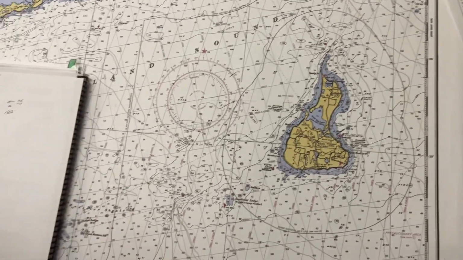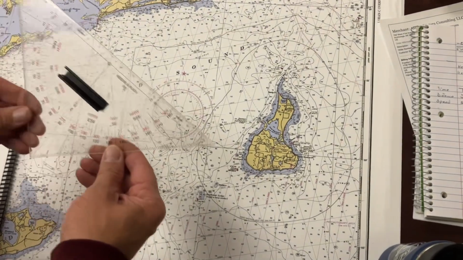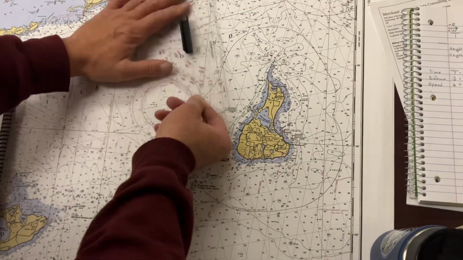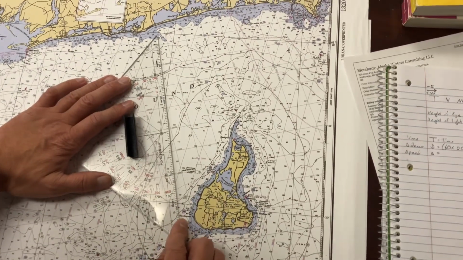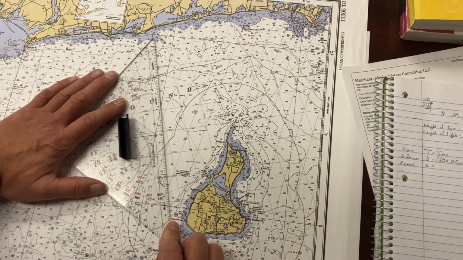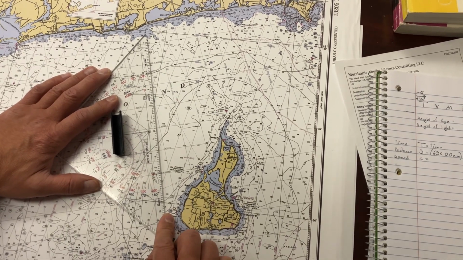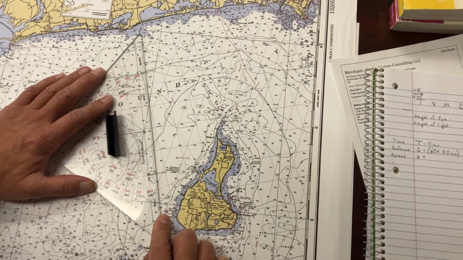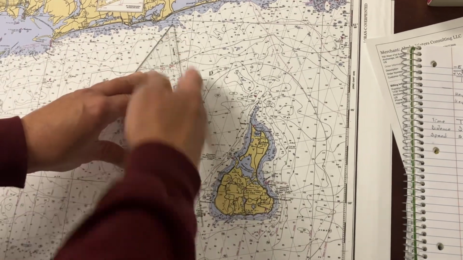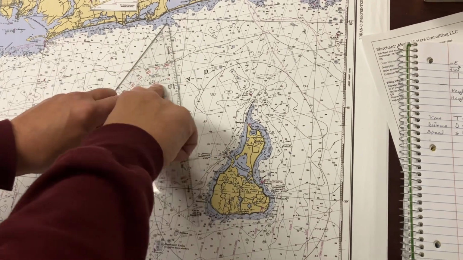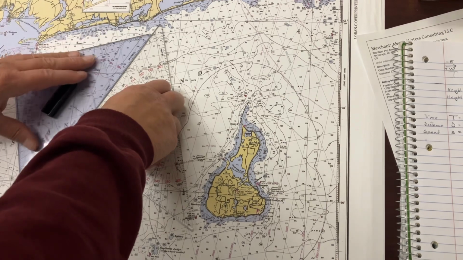DR stands for dead reckoned track. So we're going to find 165 on our triangle here. And then we're going to bring our working edge over to our 0947 position.